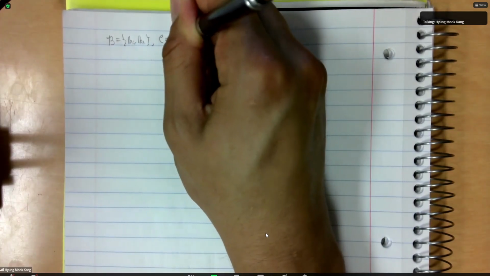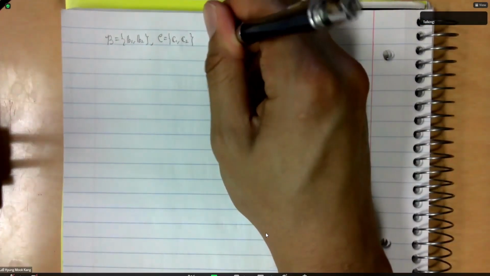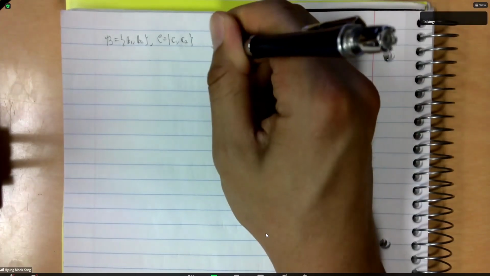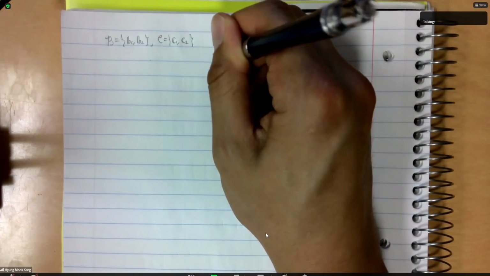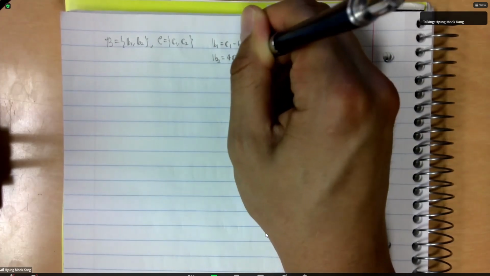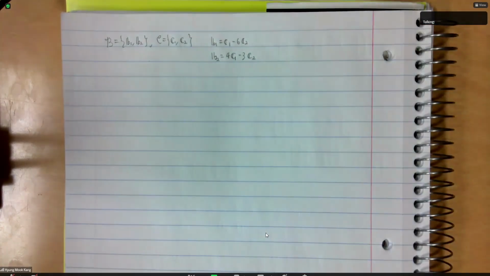So we have two bases, B equals {B1, B2} and C equals {C1, C2}. The conditions are given as B1 equals C1 minus 6C2, and B2 equals 4C1 minus 3C2. Find the change of coordinate matrix from B to C.